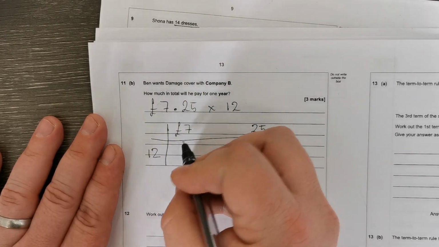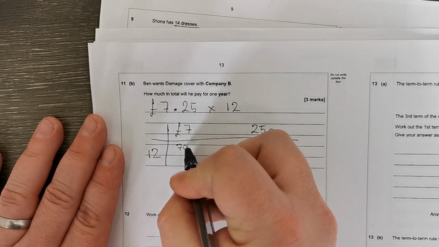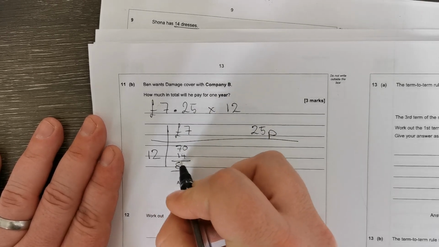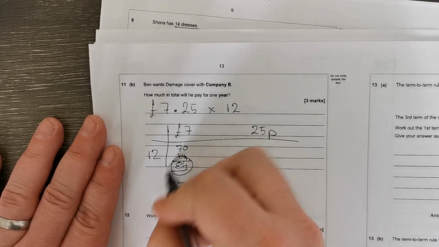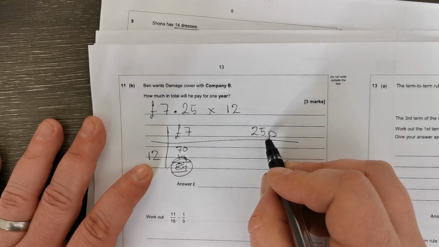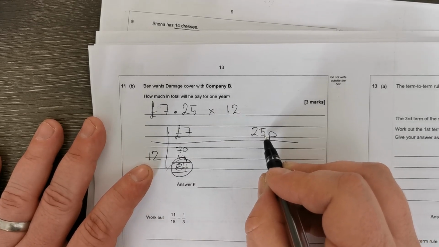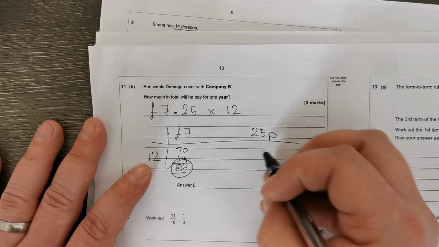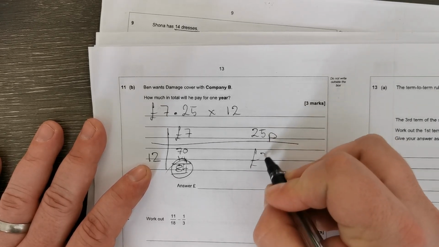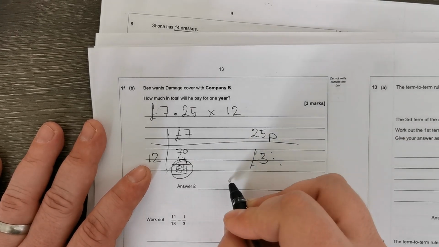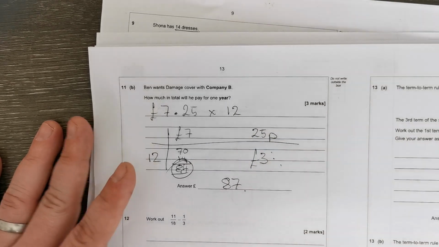So 12 times 7, well 10 times 7 is 70, 2 times 7 is 14, so 12 times 7 is 84. And then I've got 12 lots of 25p. Well, 4 lots would be £1, so 8 lots would be £2, so 12 lots would be £3. So 84, 85, 86, 87, £87.